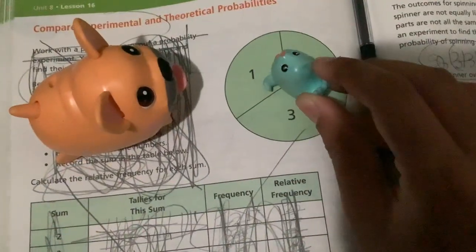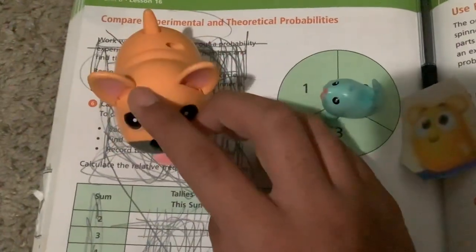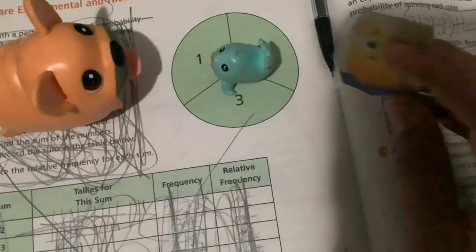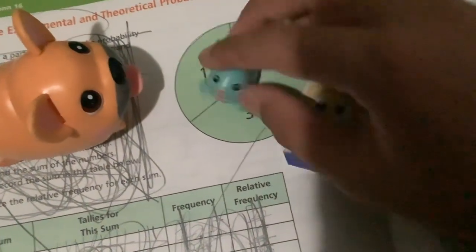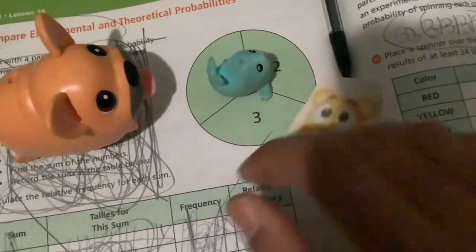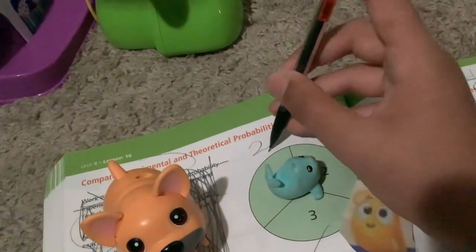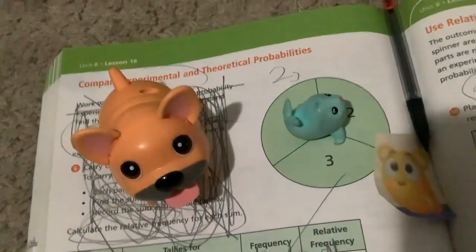How many turns should we spin around? How about 18? 18? Wow. We're going to spin the wheel 18 times. Oh, this will be good. All right. First time. First time is 2. That means we have to jot down 2. Come on, everybody. 2. Remember, we're going up to 18.